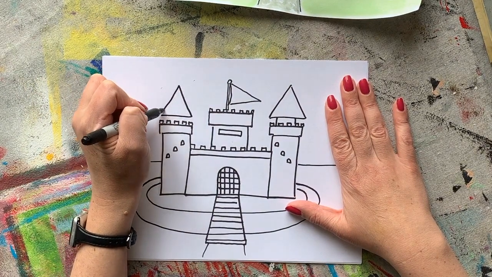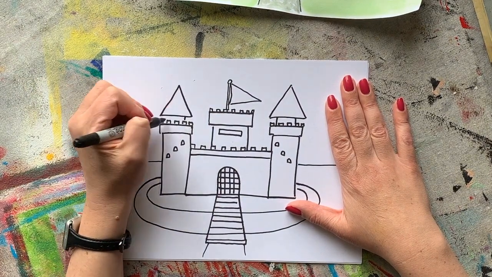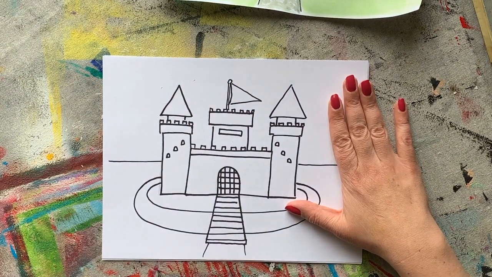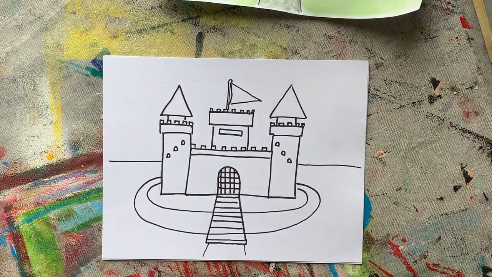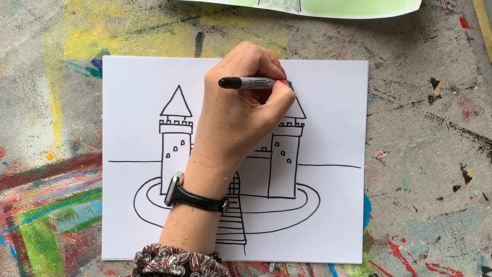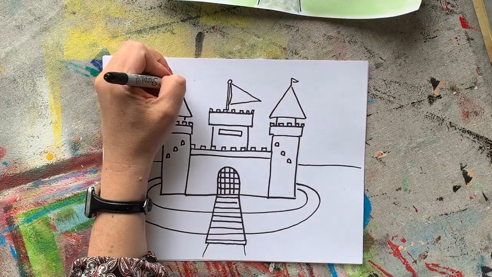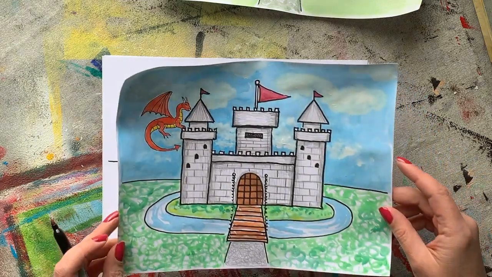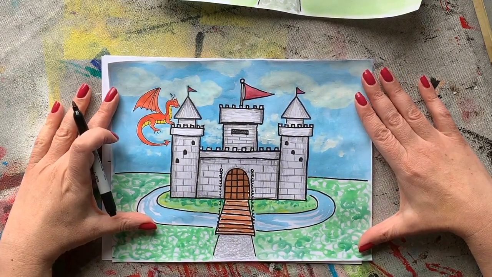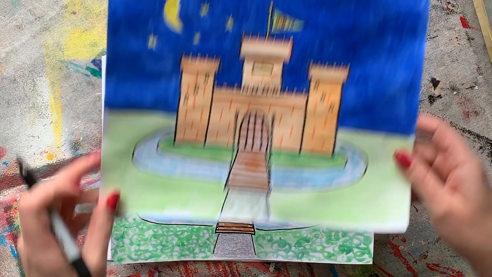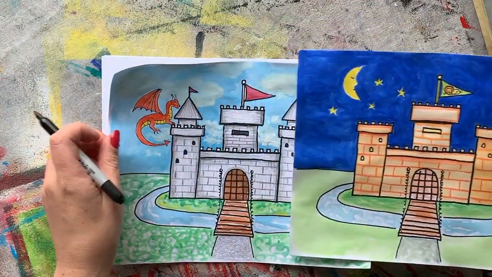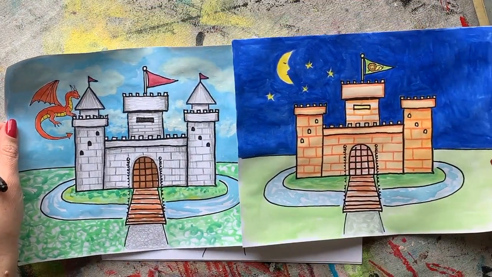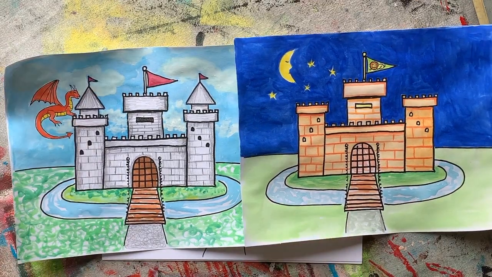Most castles were not the same as the castle down the countryside, right? They were built depending on what materials they had, what the location was. So castles aren't often going to look the same. So now if I added a little flag on top of these towers and then maybe a little dragon to the side, and this one is daytime, but look how different this castle looks from the first castle. They're very similar, but they're very different.